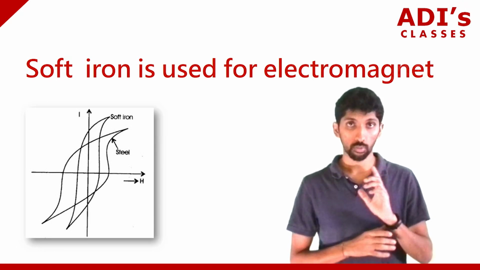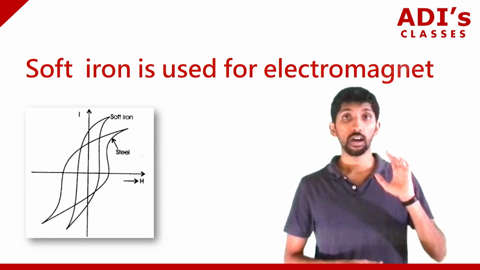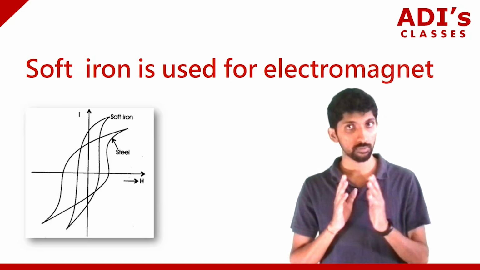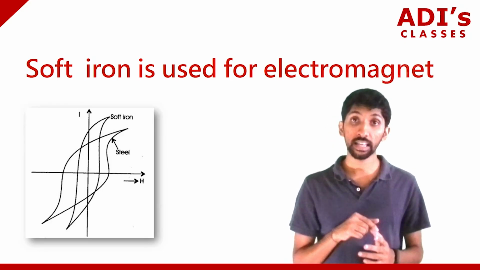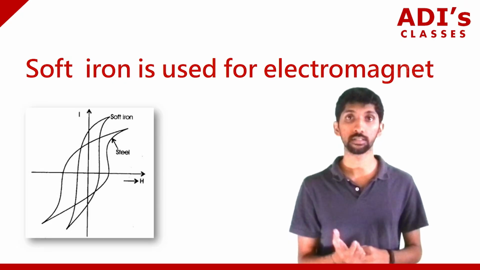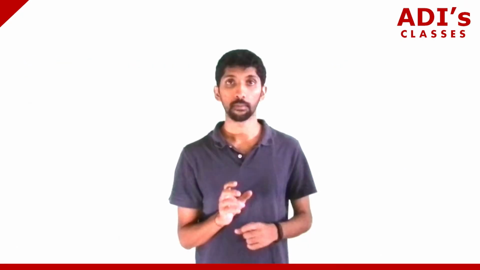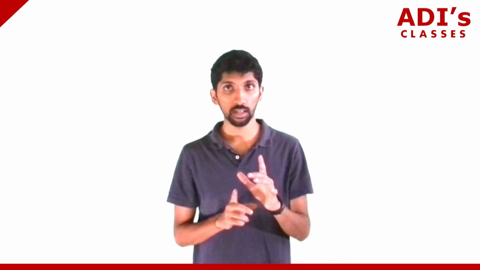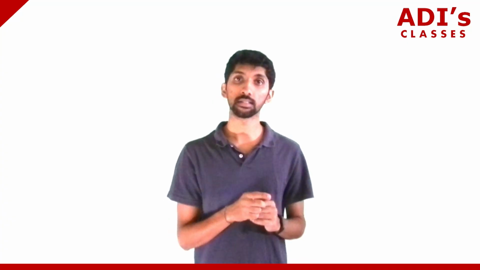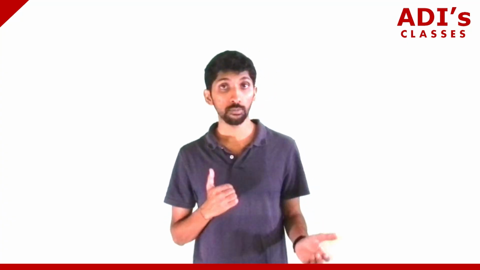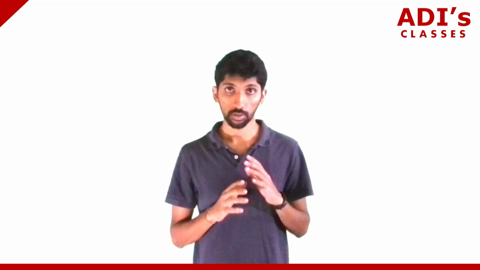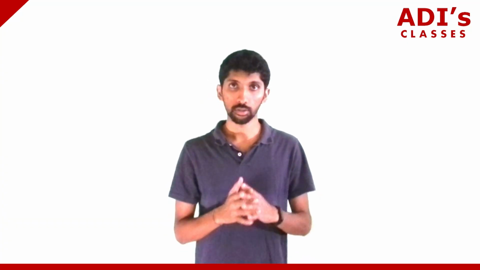So what we say here is, for electromagnets and transformer cores, we use soft iron because the area under the hysteresis loop is very small. But for a permanent magnet, we use steel because the area under the hysteresis loop is quite big. Understood, right? So this is how we choose metals or any other material to make a permanent magnet or an electromagnet. All right.